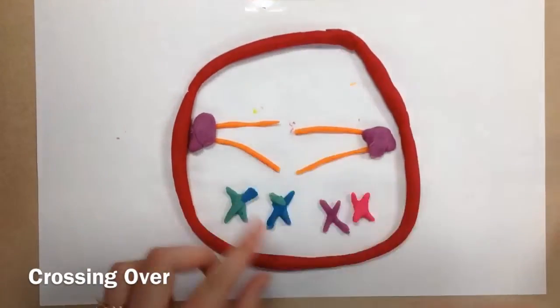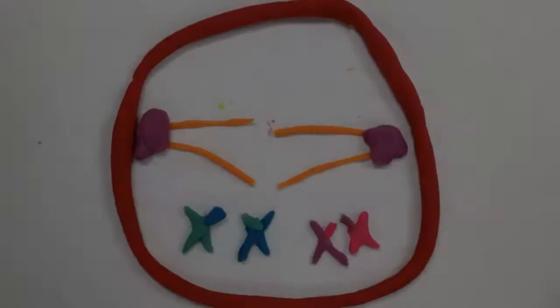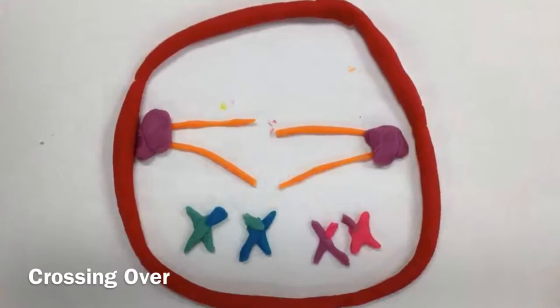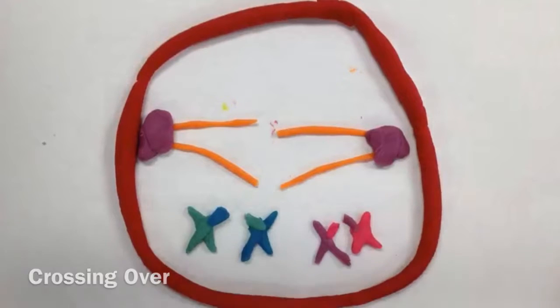A process that occurs during prophase 1 is called crossing over. This happens when parts of the homologous chromosome switch places after overlapping. Crossing over increases genetic diversity.